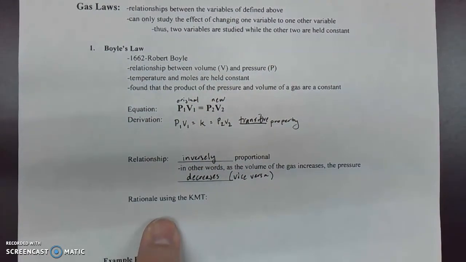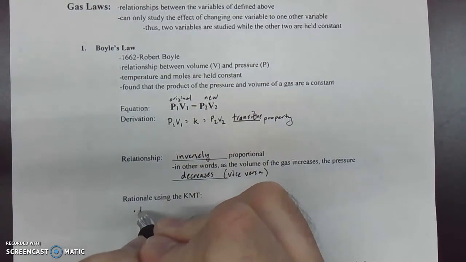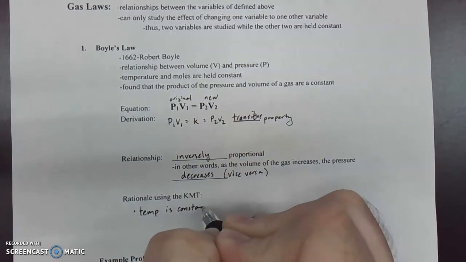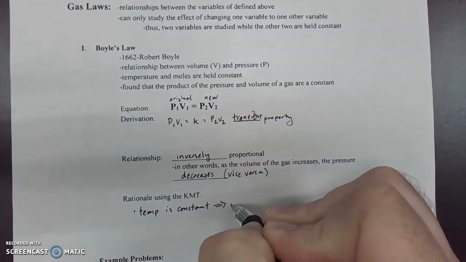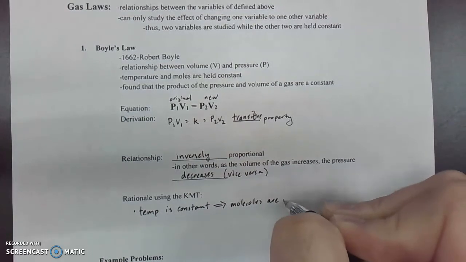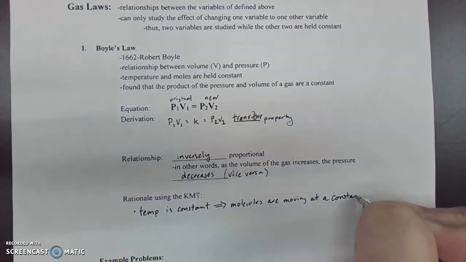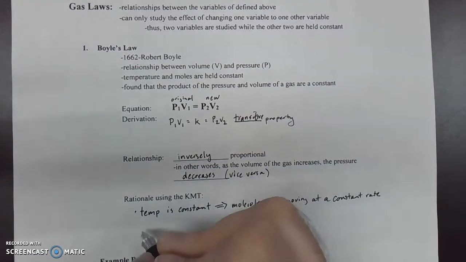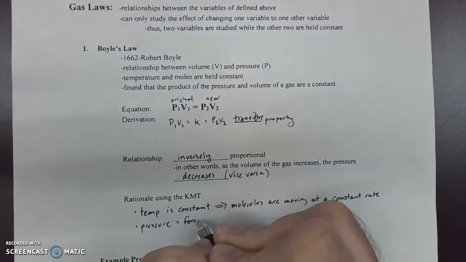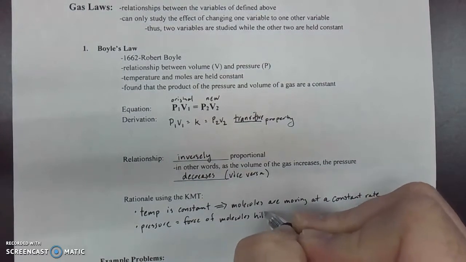Now, if we look at this using the kinetic molecular theory, we can explain this. So temperature is constant. That means that the molecules are moving at a constant rate. Pressure is equal to the force of molecules hitting the container.